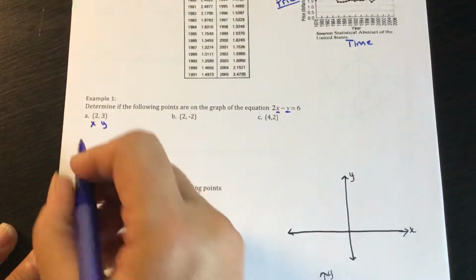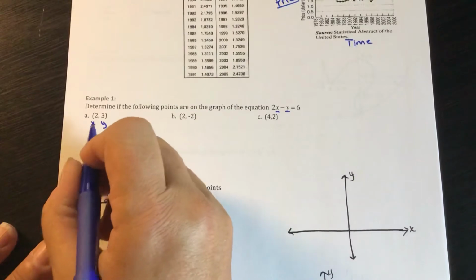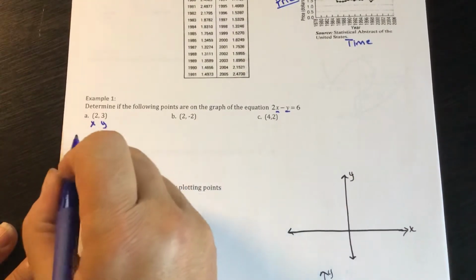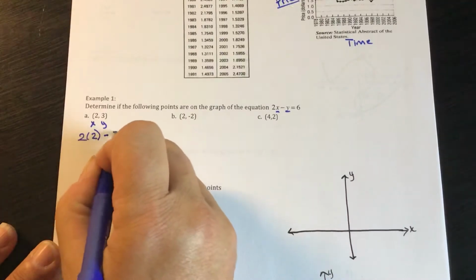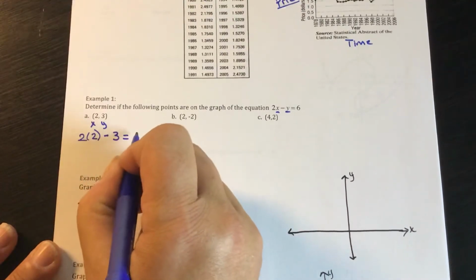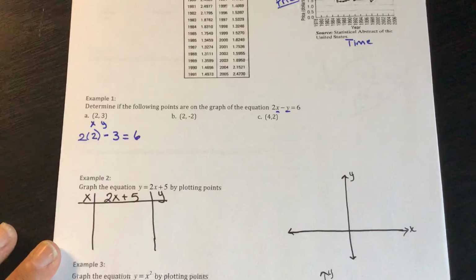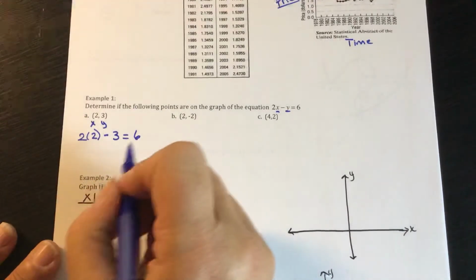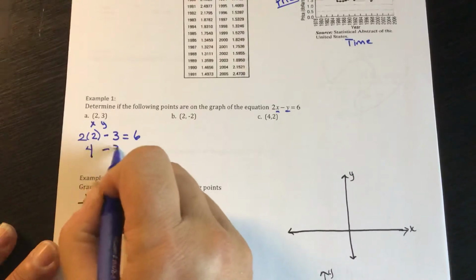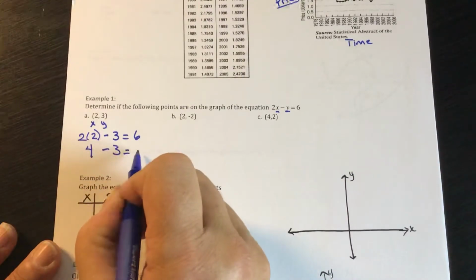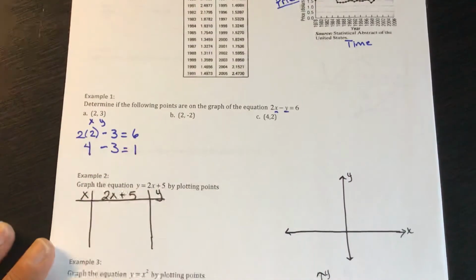So if I rewrite the equation with the variables replaced with the values, I have 2 times 2 minus 3 equals 6? 2 times 2 is 4 minus 3, that equals 1.